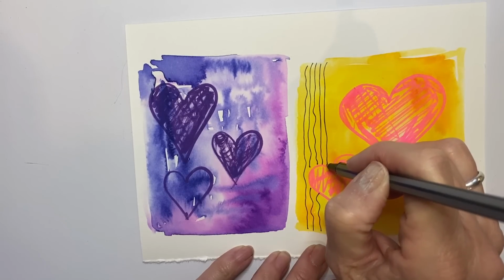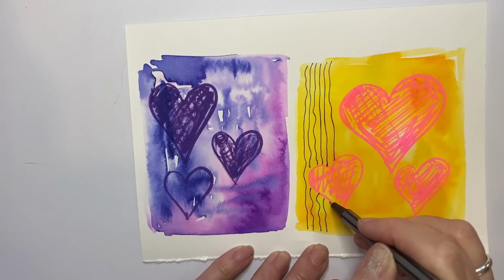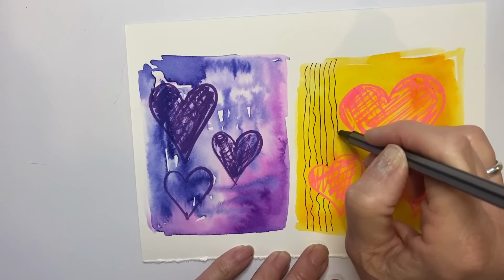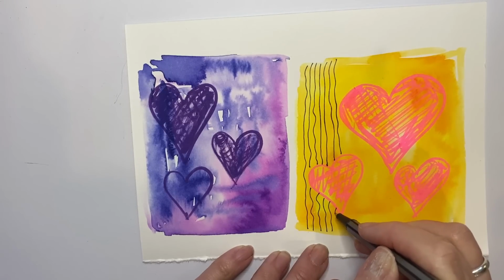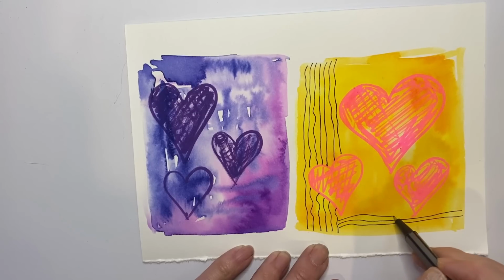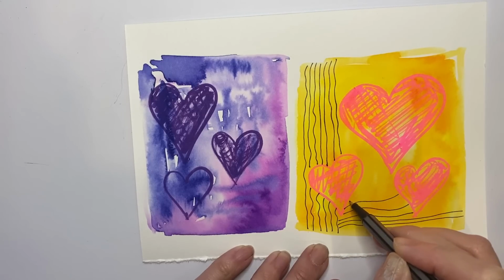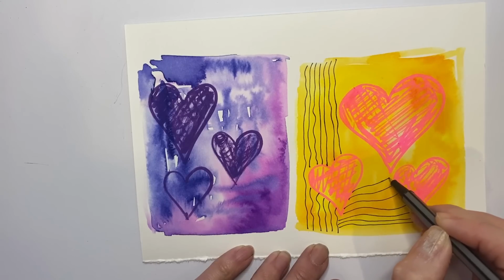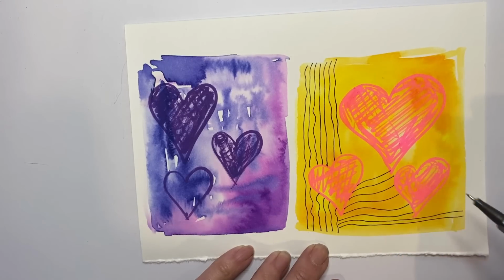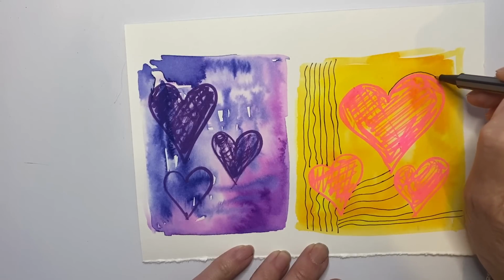This is like little contour lines, similar to my original idea. And then going over this way, sort of meeting up like this, breaking up the space a little bit. Let's go around the edge.